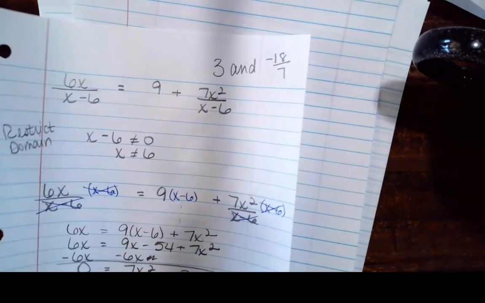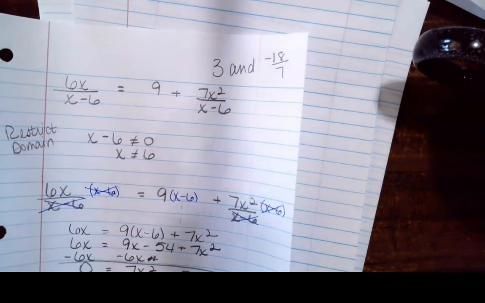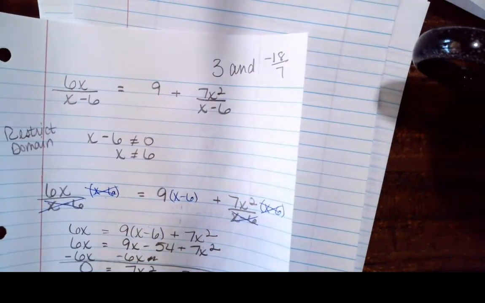Okay, so let's try another one. All right, actually that's a good place to stop. So I'm going to pick up in a third video and we're going to do the radical equations.